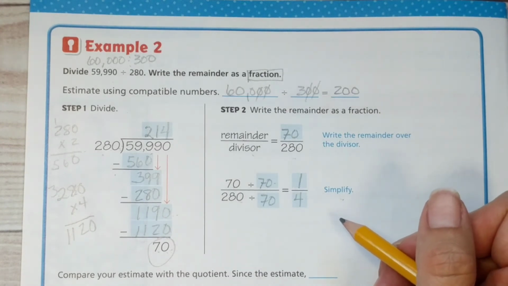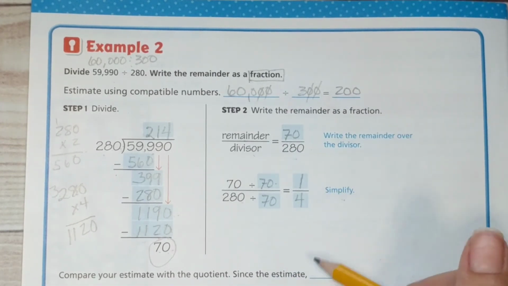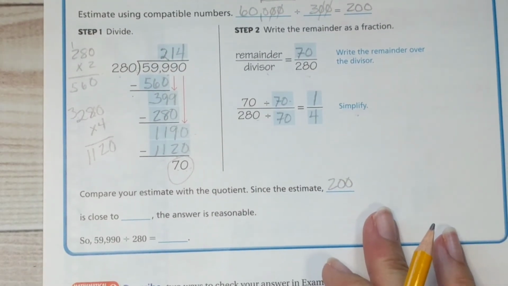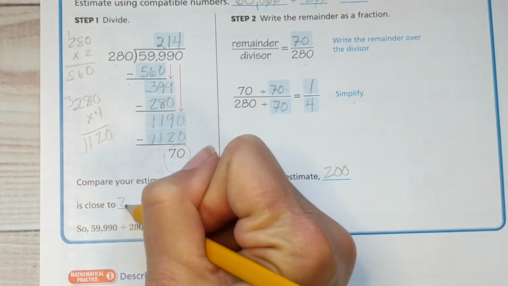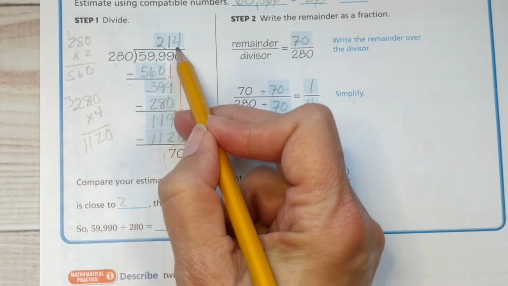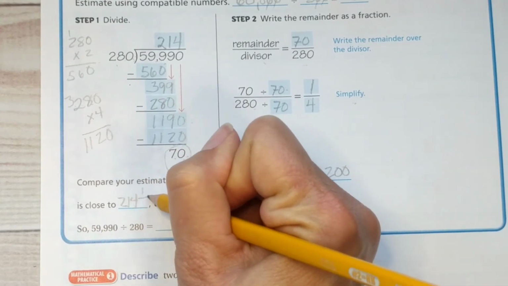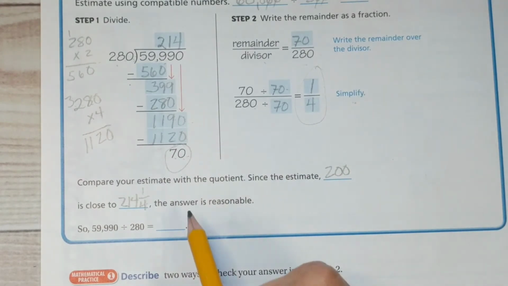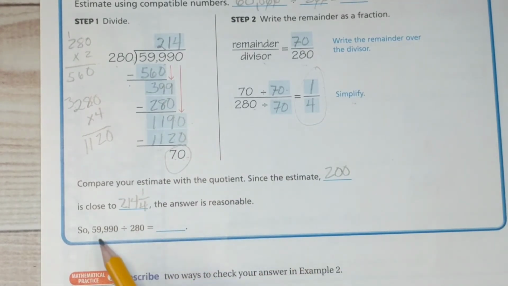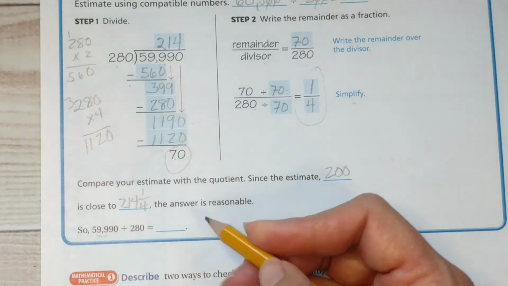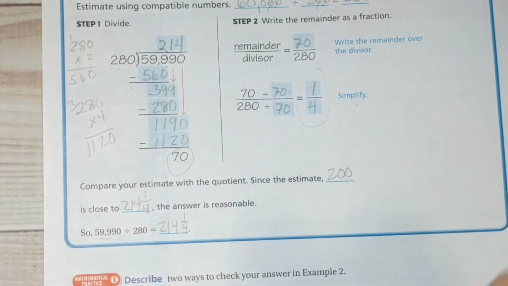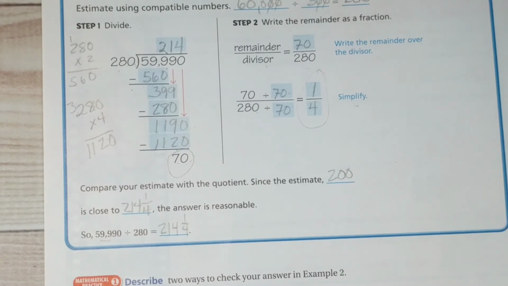All right, let's go back and compare our estimate with the quotient. Since the estimate was 200, it is close to 214 and 1/4. We have to keep that remainder there as our fraction. The answer is reasonable. So 59,990 divided by 280 is 214 1/4. Wonderful. All right.